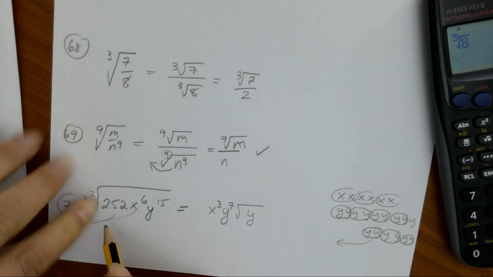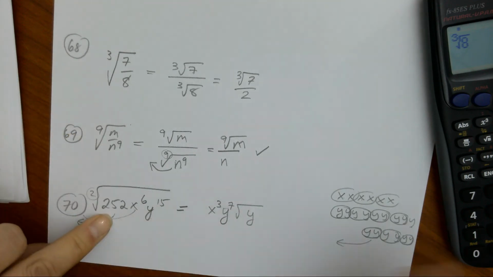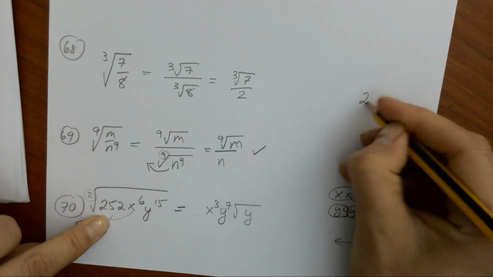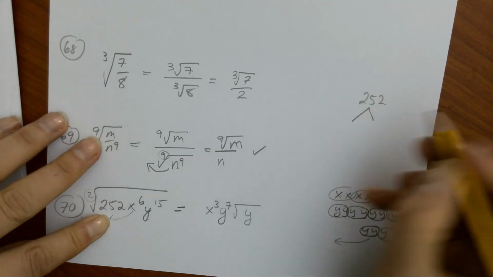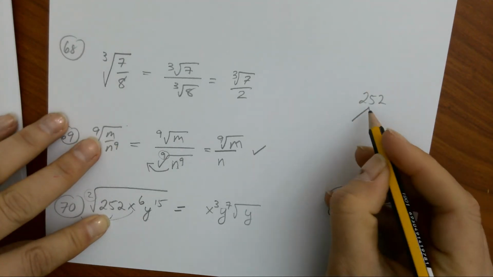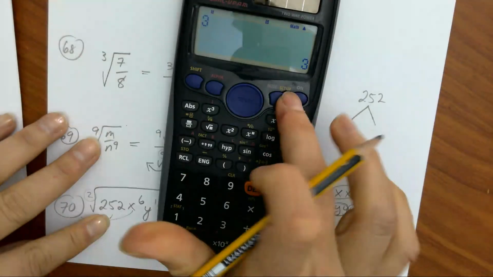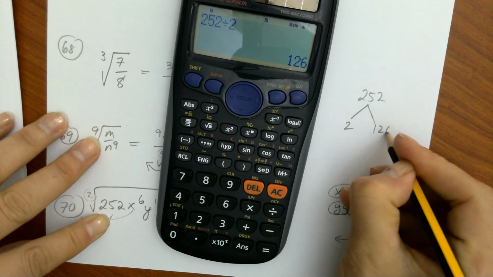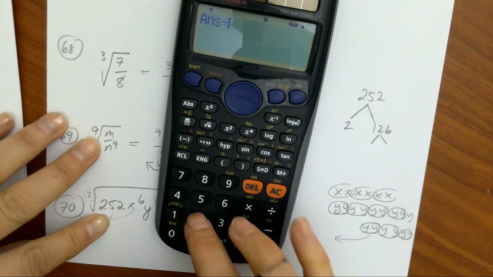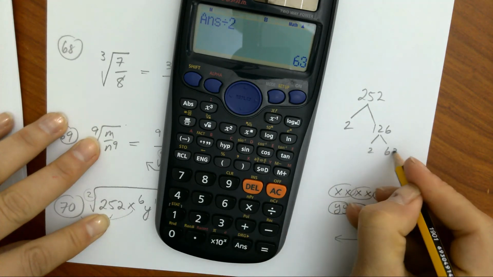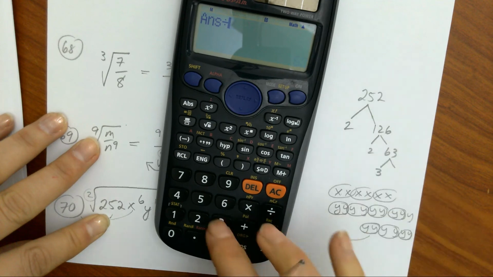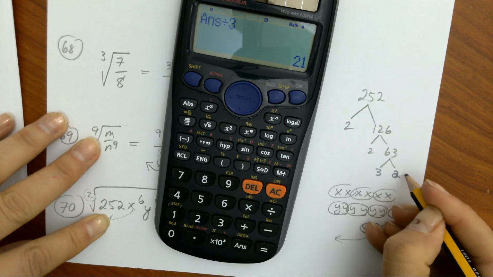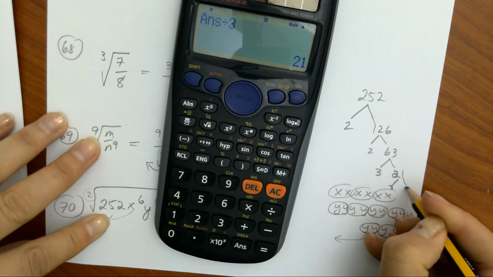And now let's look at the number. Well, let's just make a tree diagram here. 252. Let's divide it by 2. I don't know what that is divided by 2, so let's check. 252 divided by 2. 126 divided by 2. Divide that by 3. Oops. It's 21. And that's 3 and 7.